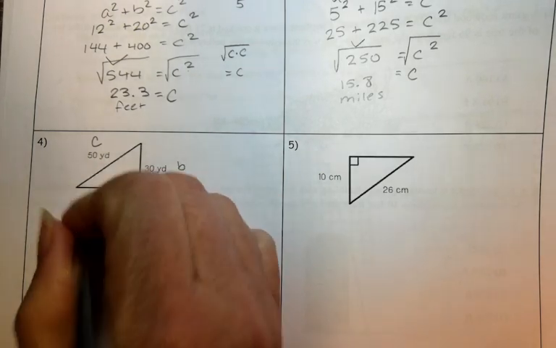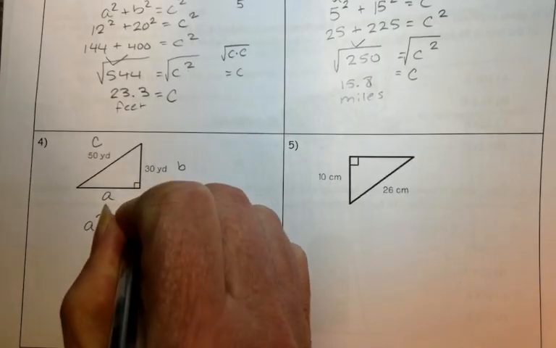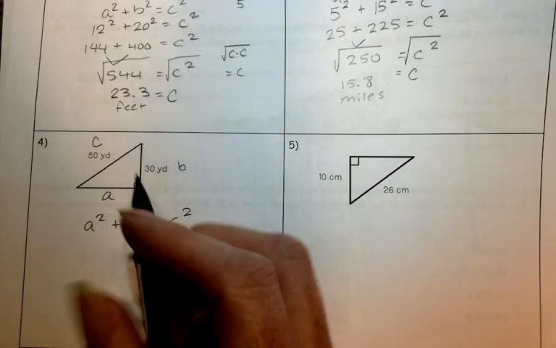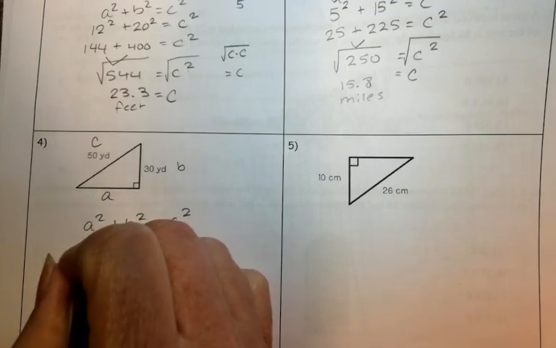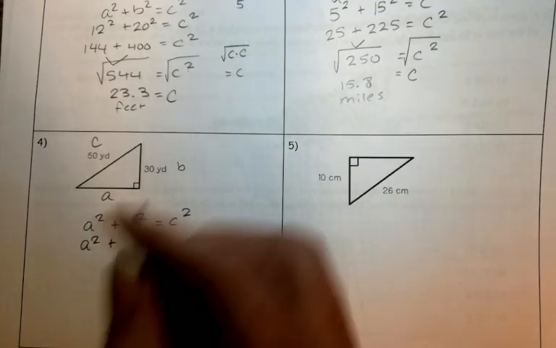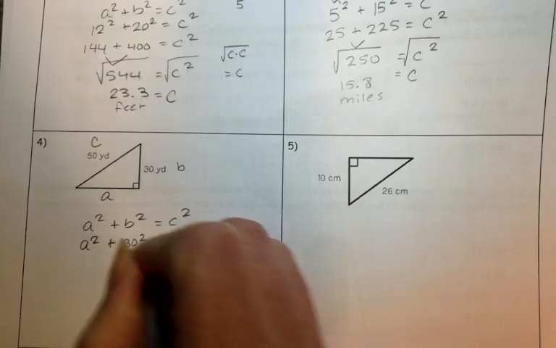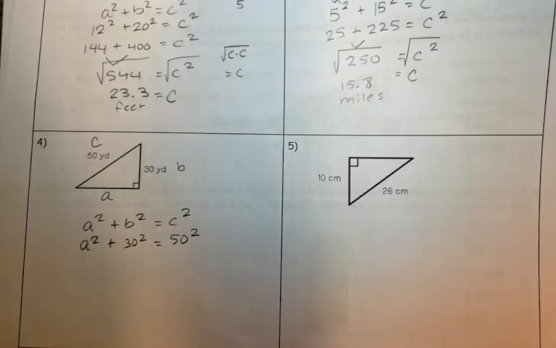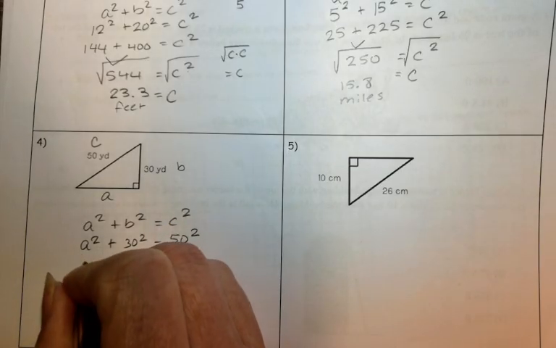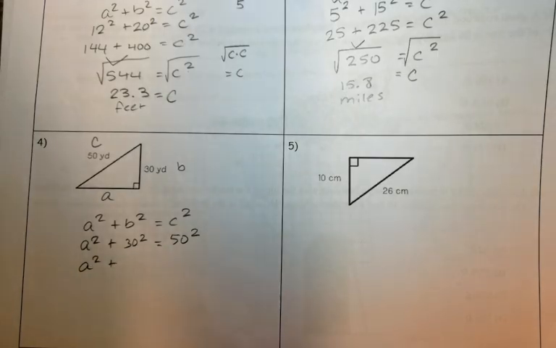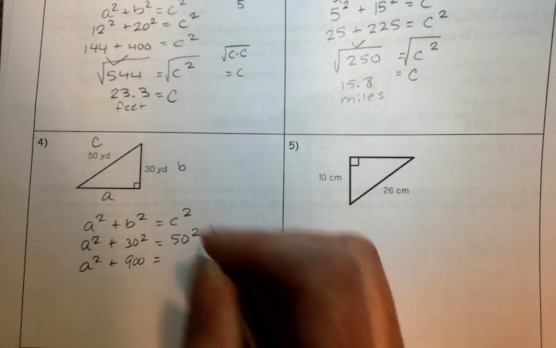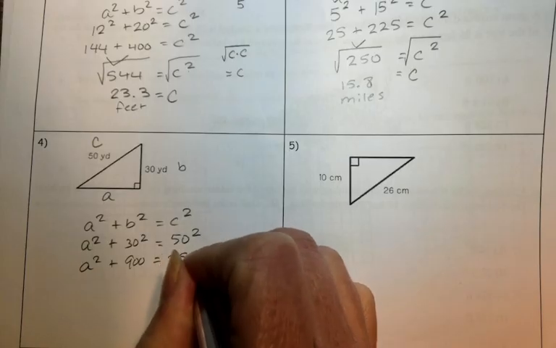So we're going to go ahead and fill in our formula. A squared plus B squared equals C squared. That's the Pythagorean theorem. Again, only works for right triangles. And we're going to fill in our values. So A, I'm considering my unknown this time. B, which is 30, square it. And C, which this time they gave us, which is 50 squared. So we're going to go ahead and start to solve this. I don't know A squared yet, so I'm going to leave that there. 30 squared is 30 times 30, and 30 times 30 is 900. And 50 squared, 50 times 50 is 2,500.